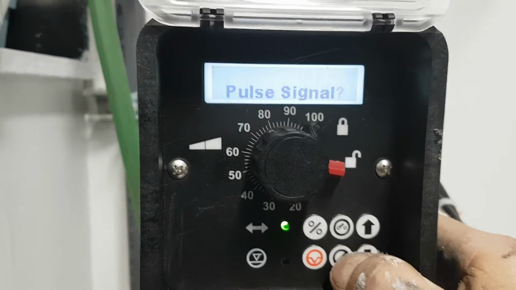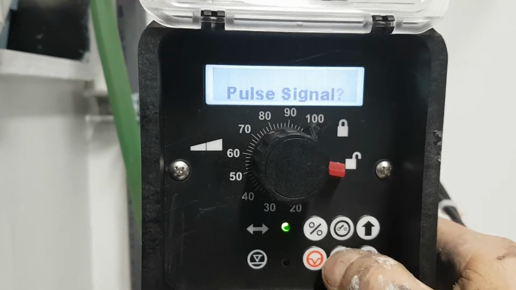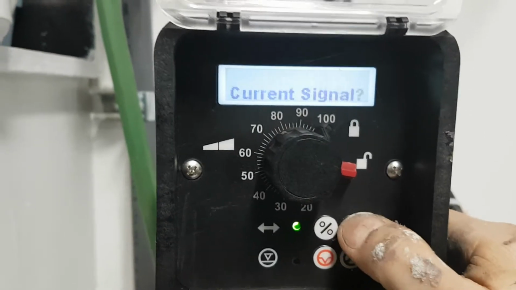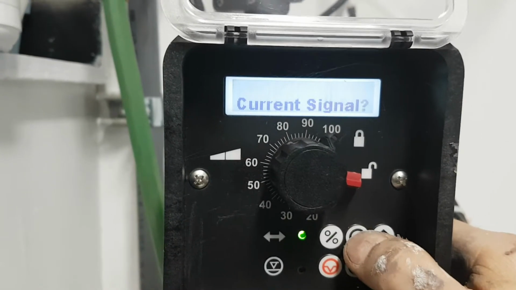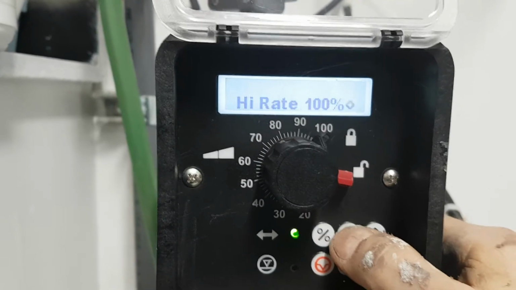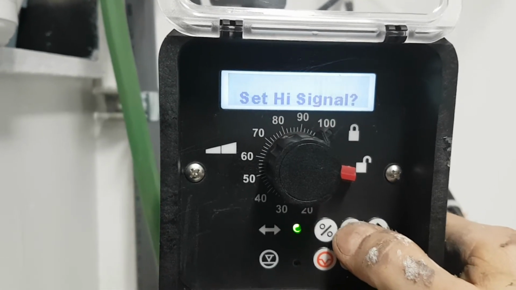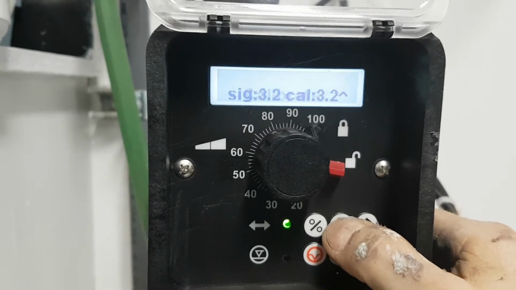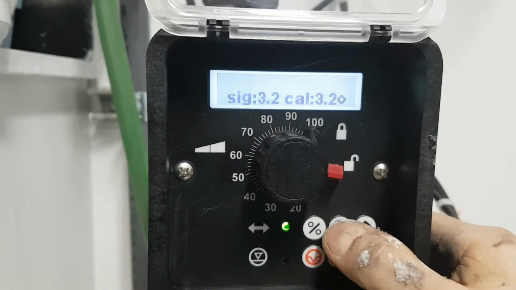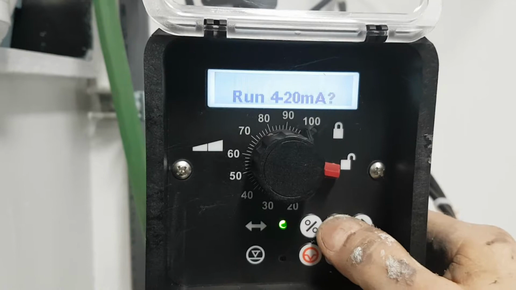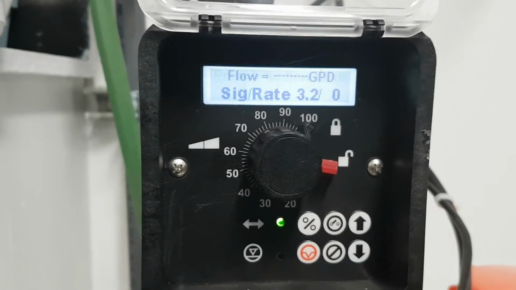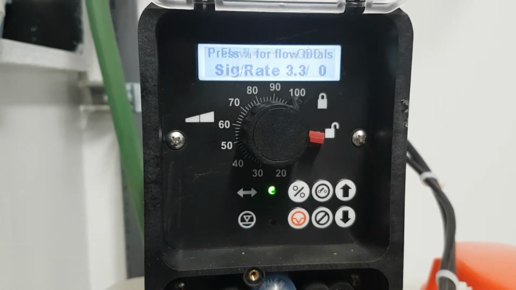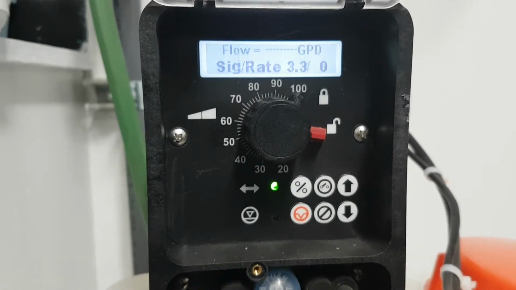So just to quickly summarize, here's a simple way to remember it. Hit no until you see current signal, and then hit yes 1, 2, 3, 4, 5, 6, 7, 8, 9, 10, and you're done. Oh, sorry, 11, 12. So 12 times. So hit no until you see current signal, hit yes 12 times, and you're right where you need to be.